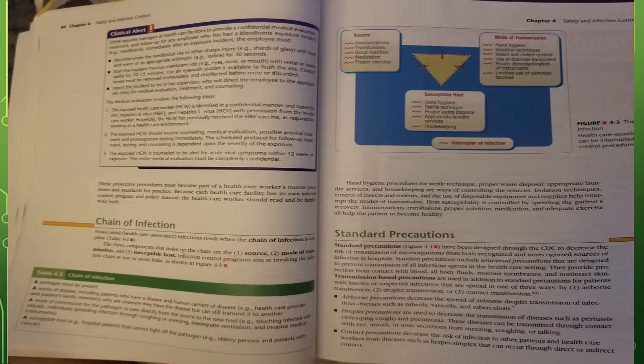Airborne precautions decrease the spread of airborne droplet transmission of infectious disease such as rubella, varicella, and tuberculosis. Droplet precautions are used to decrease the transmissions of diseases such as pertussis or whooping cough and pneumonia. These diseases can be transmitted through contact with eye, mouth, or nose secretions from sneezing, coughing, or talking. Contact precautions decrease the risk of infection to other patients and healthcare workers from diseases such as herpes simplex that can occur through direct or indirect contact.